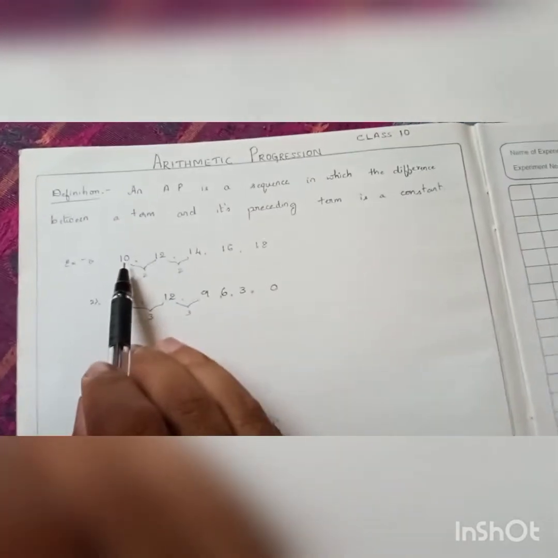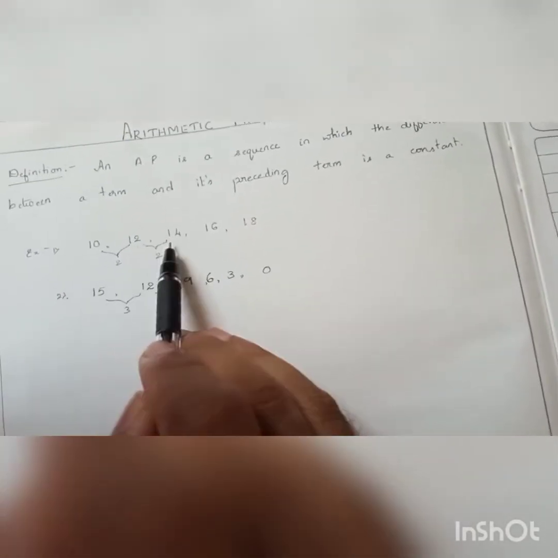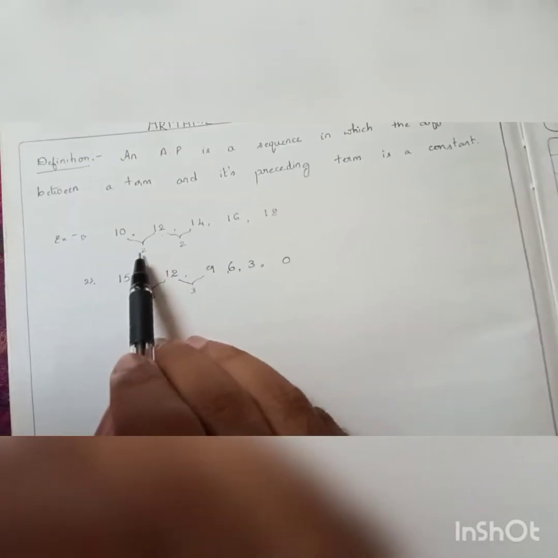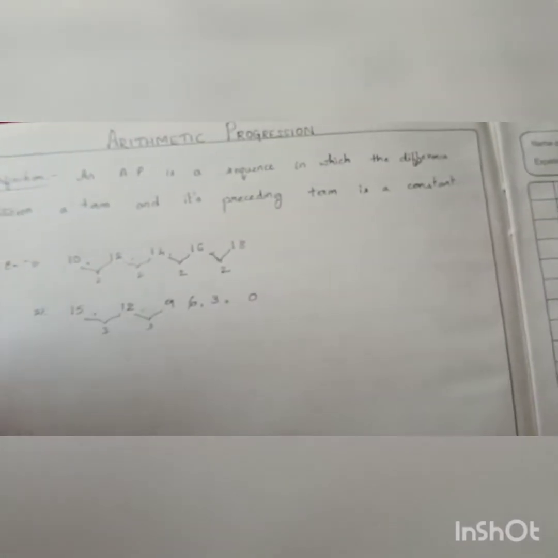Now let me take the first example. I've written the numbers in the form of a sequence: 10, 12, 14, 16, 18. If I take a term and its preceding term, preceding means previous term. If I take 14 as a term, its previous term is obviously 12. What is the difference between 12 and 14? 2. Similarly, if I take 12 as a term, its previous term is 10. What is the difference between those two? That is 2. Throughout the numbers, a term and its preceding term need to have a constant difference. The difference should not change throughout the sequence.